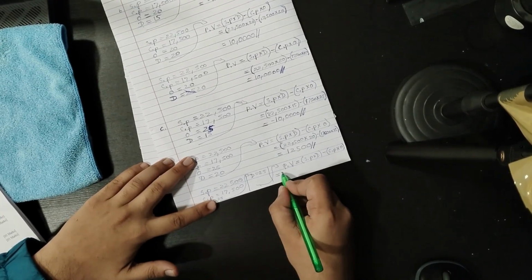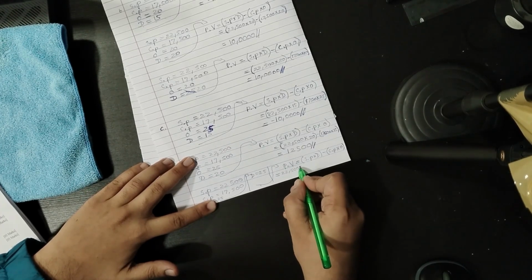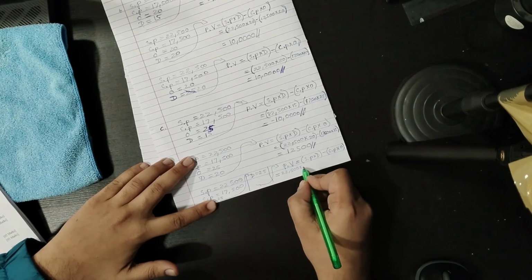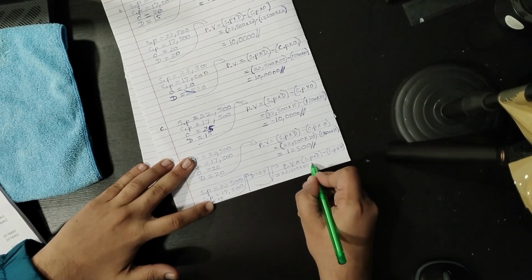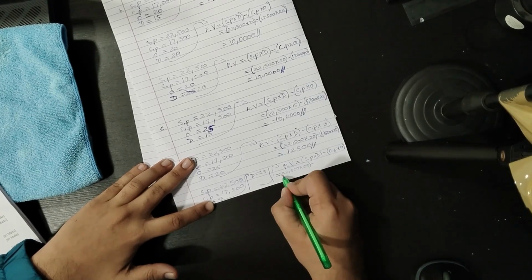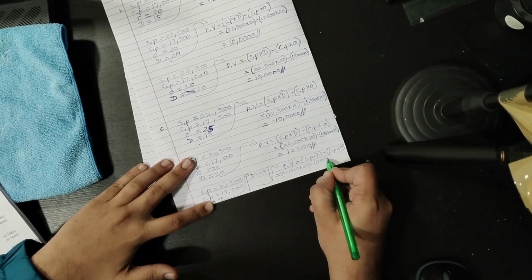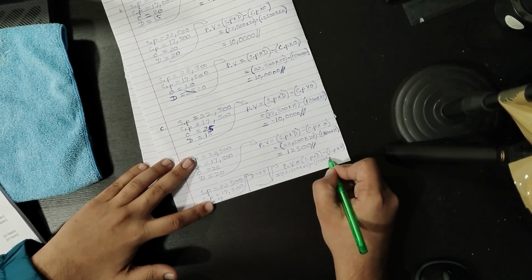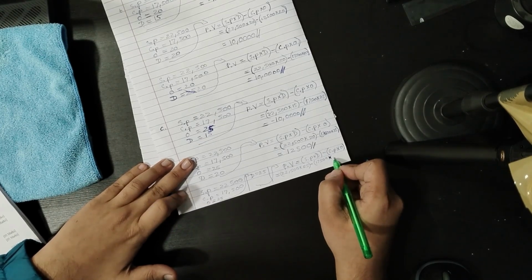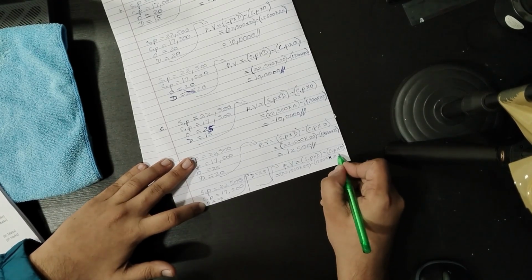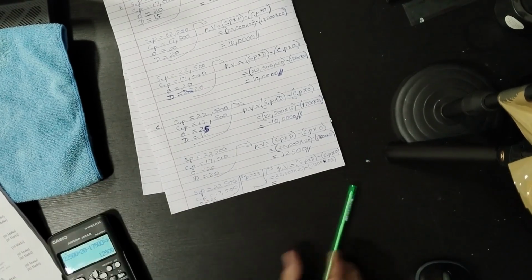Substituting the values. What's the demand? The demand is 25, minus, into, what's the order? The order is 25. So what will be the answer, guys?